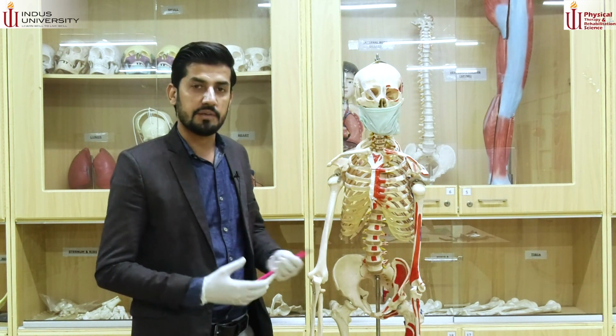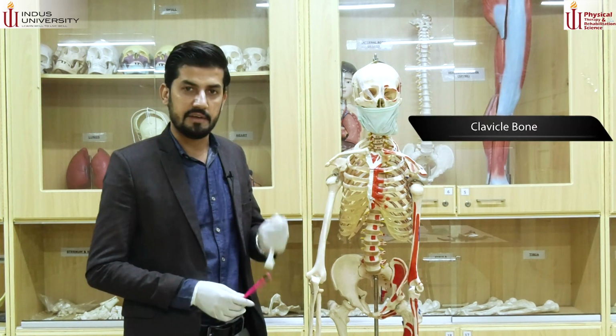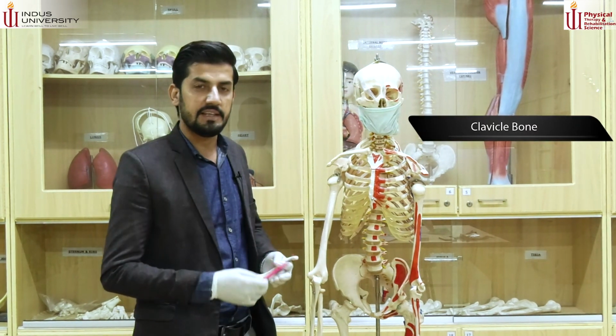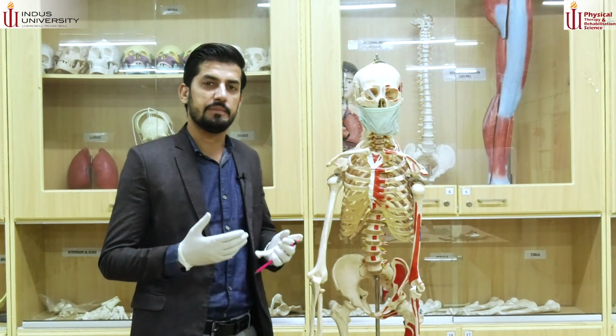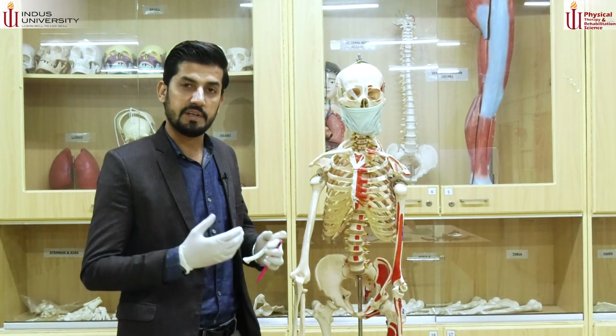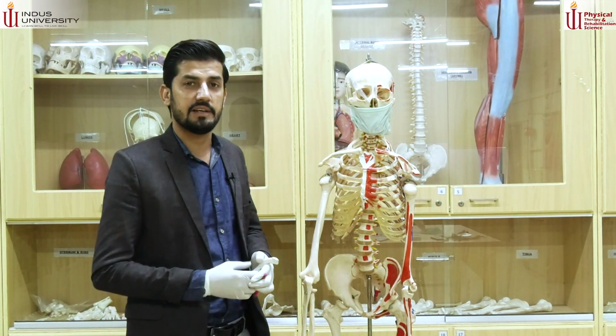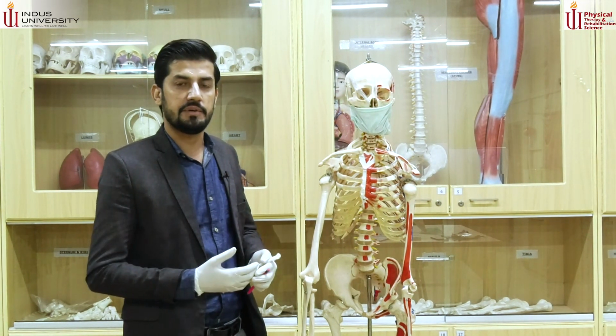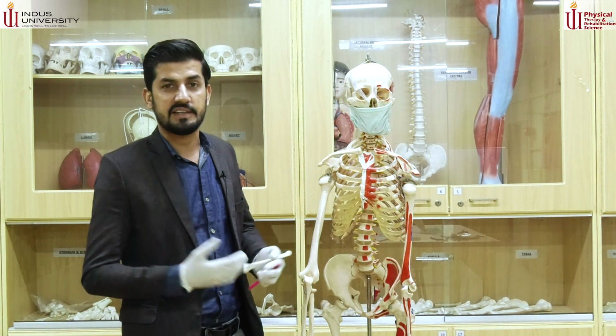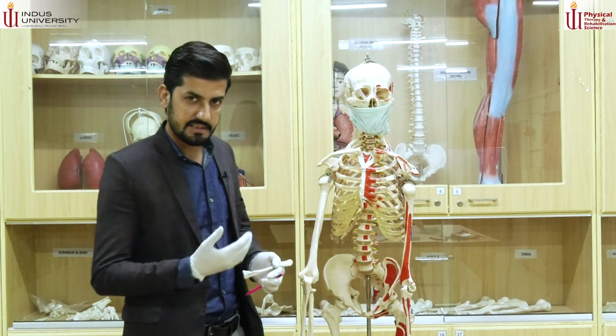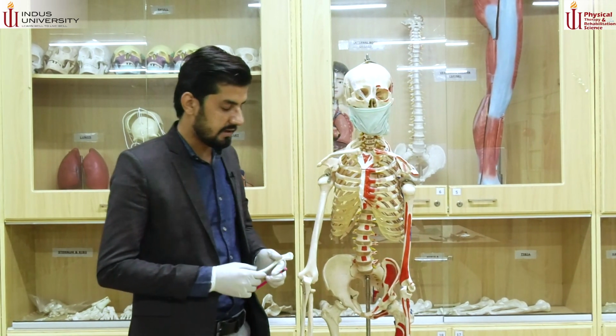So let's start. Today our topic is the clavicle bone, as you all can see. Firstly, let's check some landmarks of the clavicle bone: what the clavicle bone is, where it lies, and what its bony landmarks are. Then we will make another video on the muscular and other attachments over the clavicle bone. So let's have a look at the clavicle bone.